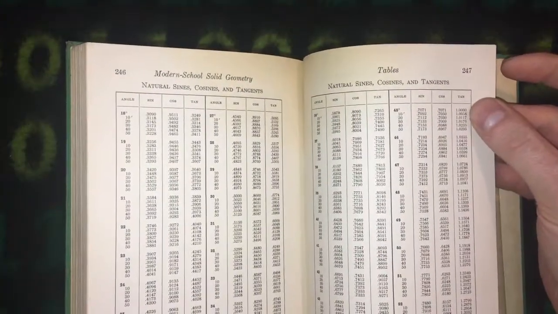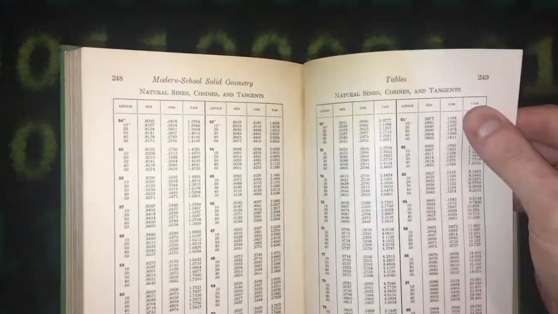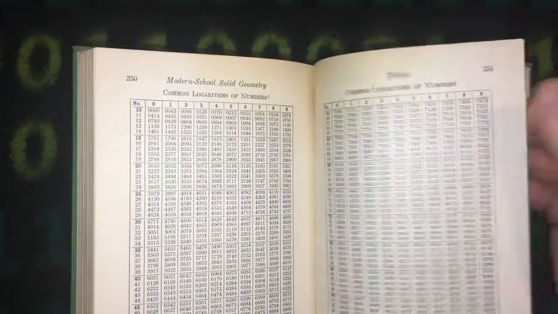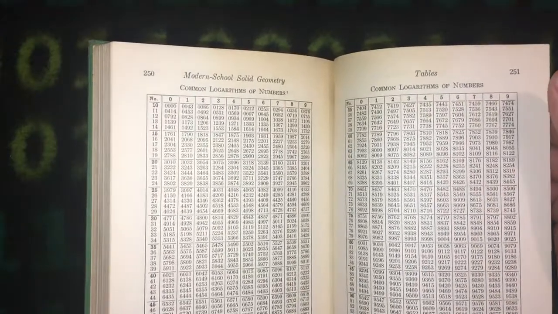So even though the books were written in a way with the idea that only boys were doing this, we know that's not the case. Certainly some girls and women did.